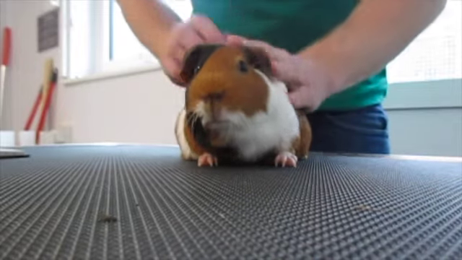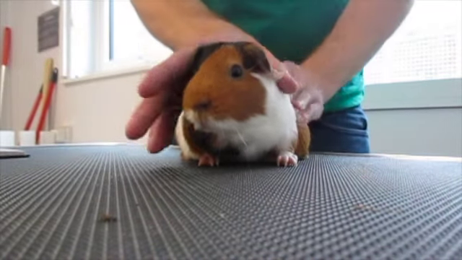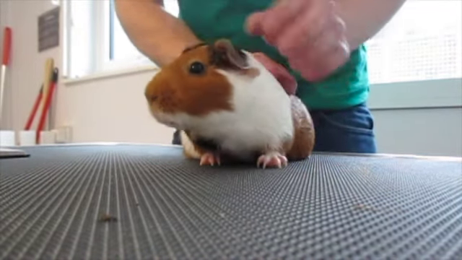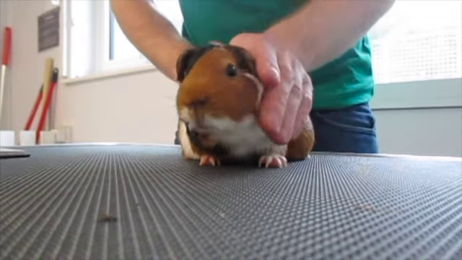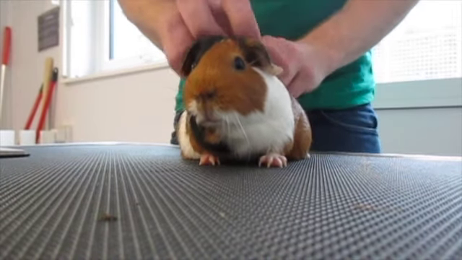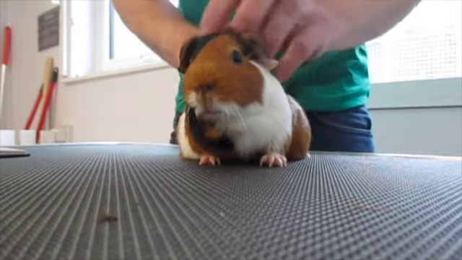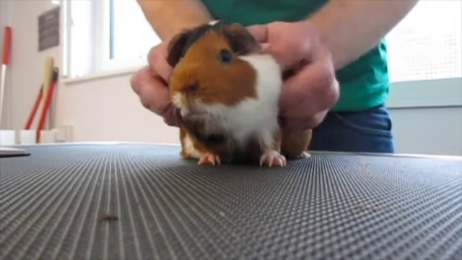It is worth also mentioning something I didn't say before, that the young are born precocial. So I said that they do mature at about 6 weeks for females and 10 weeks for males. They do have around 4 in a litter. And they are born able to look after themselves, and that is known as precocial.